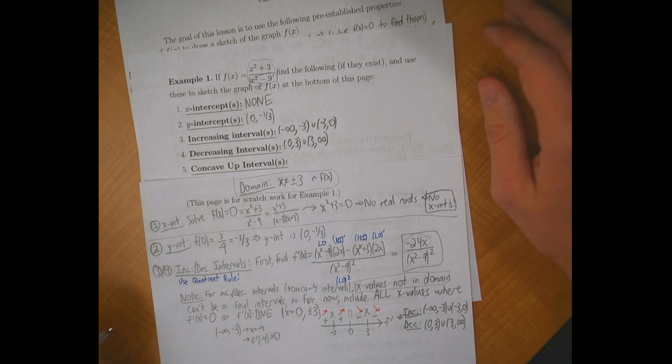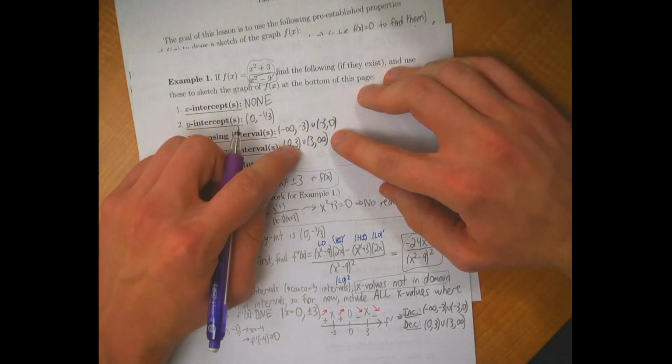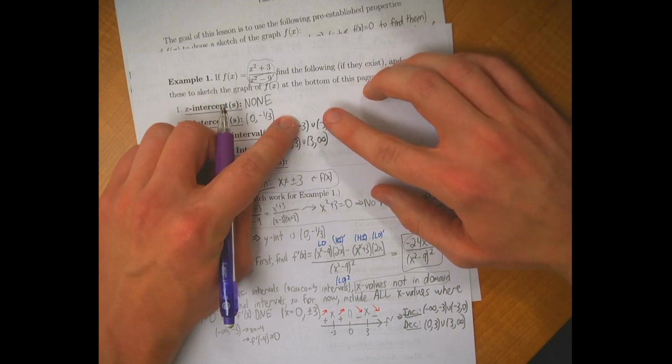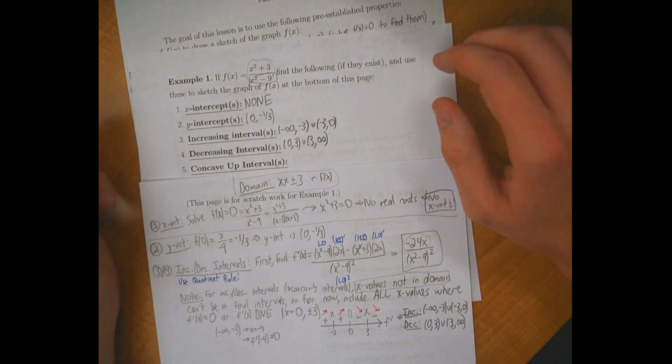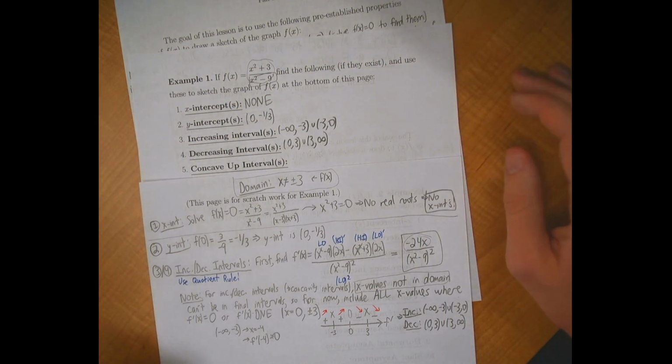Will we have to do that in one Catholic too? Yes. Yeah. So like I said, if negative and positive 3 were in our domain, yeah, we would mesh them together, but because they're not in our domain, we do have to separate them out this time. Okay.